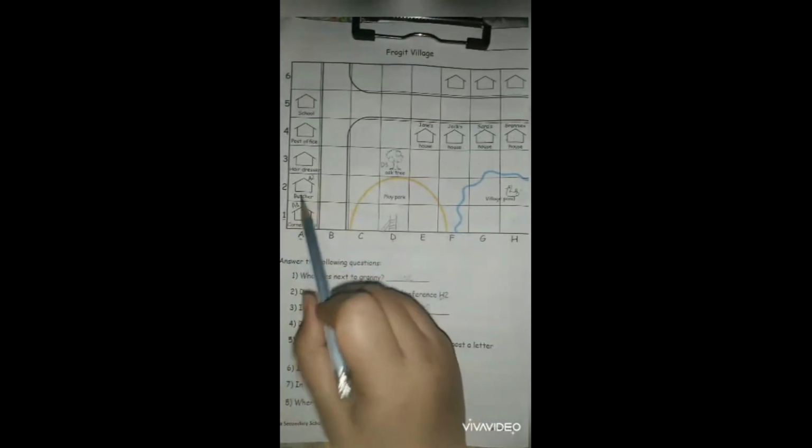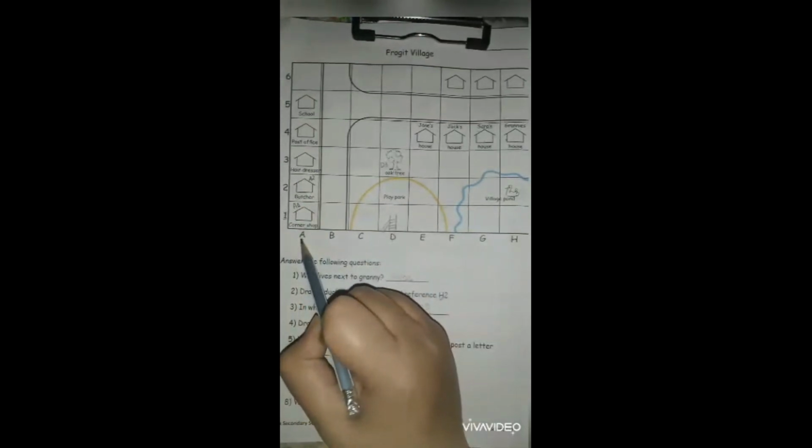Number 8. Where would I go to buy sausages? Okay, now tell me, where should he go to buy the sausages? Sausages are a type of meat. So in which shop does he go to buy sausages? We can find meat at the butcher shop. Now tell me, which grid square is it in? It is in column A and row number 2. So they will find the sausages in grid square A2. Now this is how we look at a grid and solve these questions.